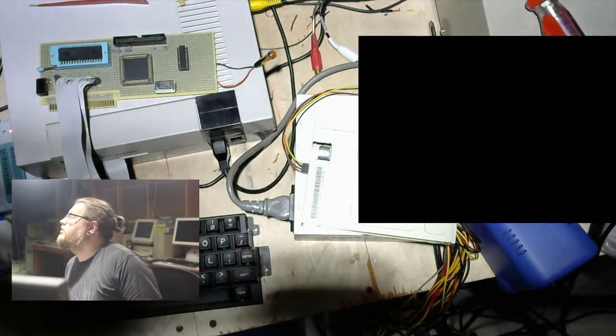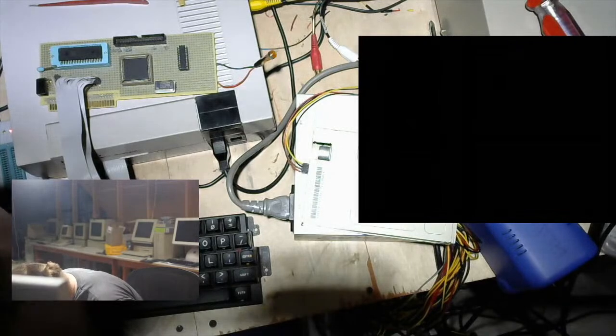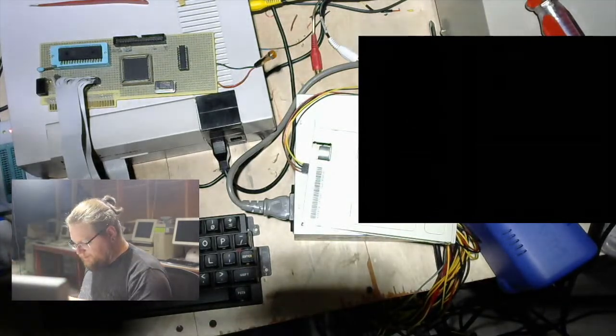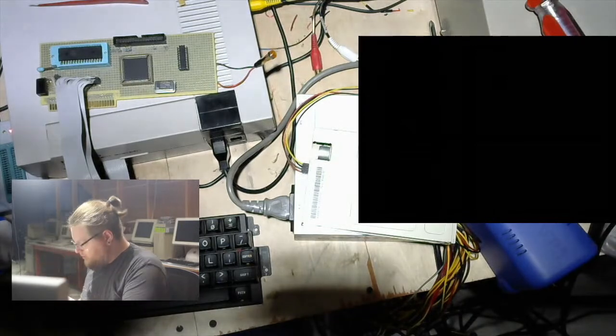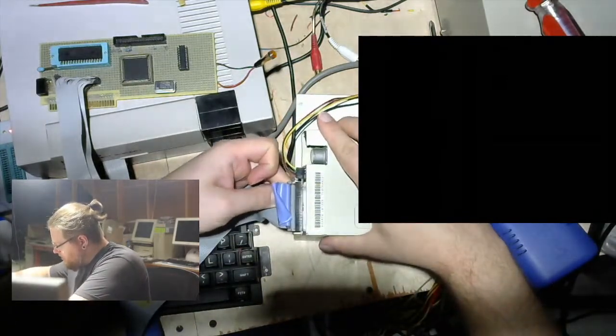Derek Koenigsberg says, as far as I know, the pin 1 stripe is supposed to be on the side with the power connector. Yeah, well. Oh, shit. Yep, nope, yep, wait. Yes. Was this wrong? I don't know, let's try this again. I think it may have been upside down.